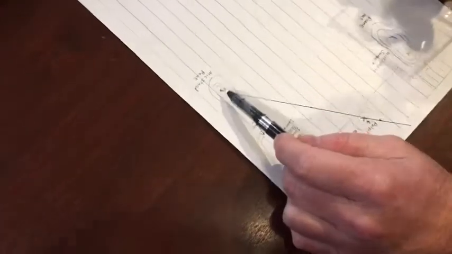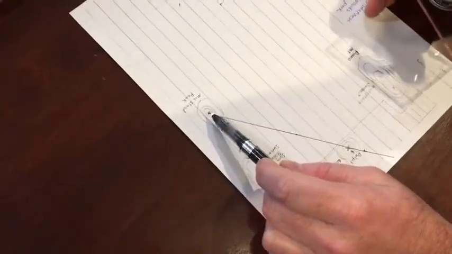Now we have one line from microphone peak, microphone stand, across here.